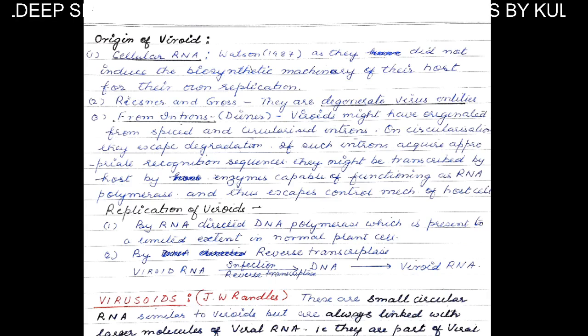That means that they escape the control mechanism of the host cell and start their own replication and translation procedures. And the viroids replicate by RNA dependent DNA polymerases, which is present to a limited extent in normal plant cells.